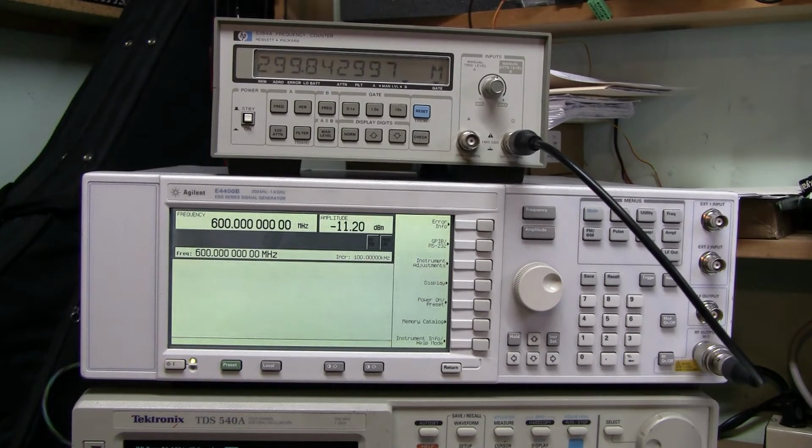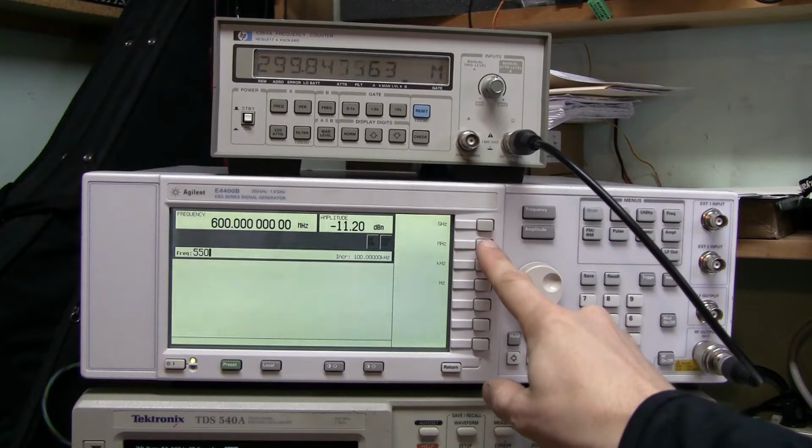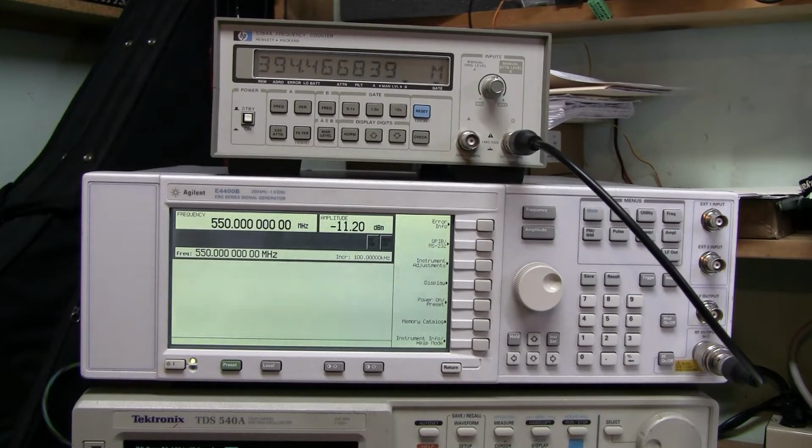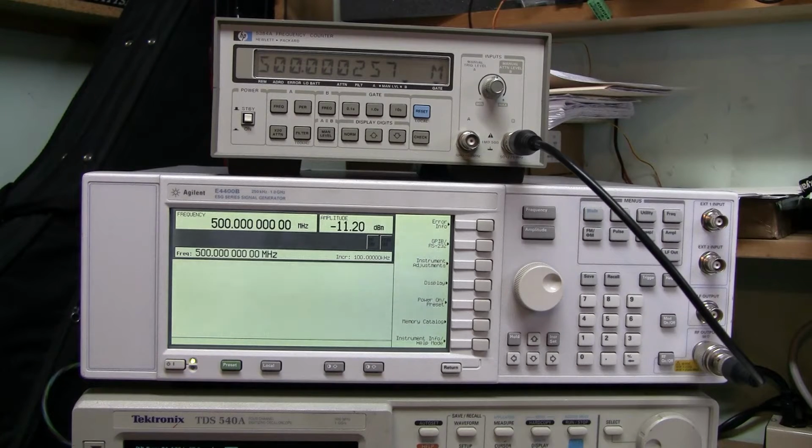Oh, there you go. 550. Now back to 500. 500 works.